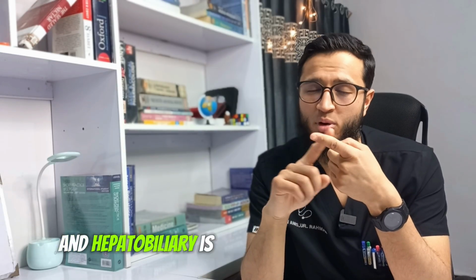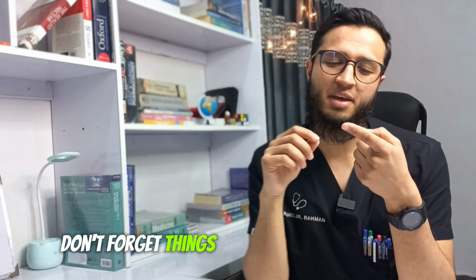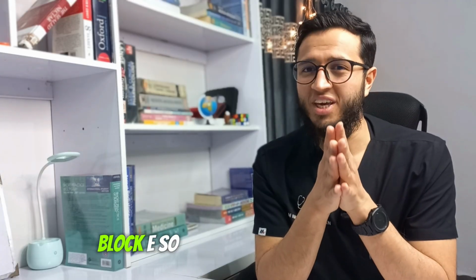As far as GIT and hepatobiliary is concerned, you should be very keen about learning the metabolisms, and I'll give you an example at the end of how to integrate that metabolism so that you don't forget things. So biochemistry you have to keep in mind. Second, physiology: much of the renal block will be constituted of physiology, so physiology is also very high yield in block E. And third comes anatomy, of course, gastrointestinal anatomy and renal anatomy. All of this comes under block E.